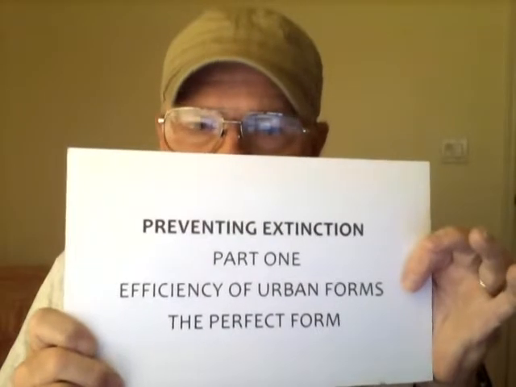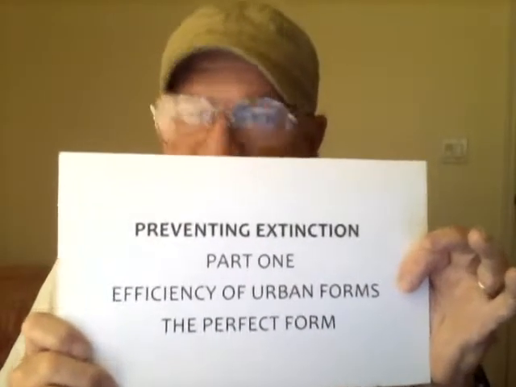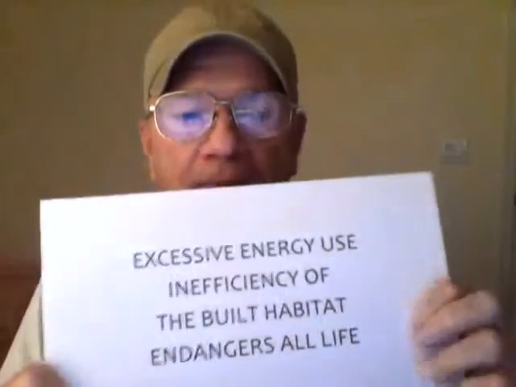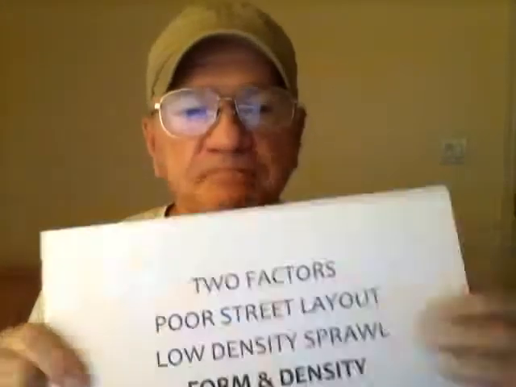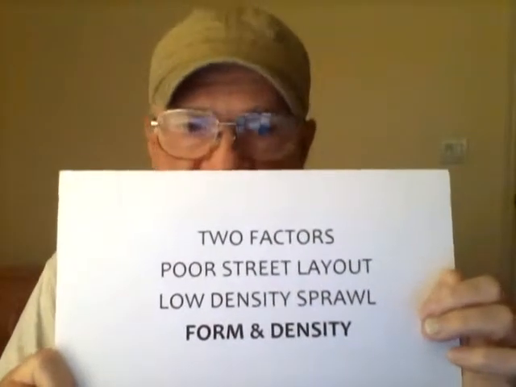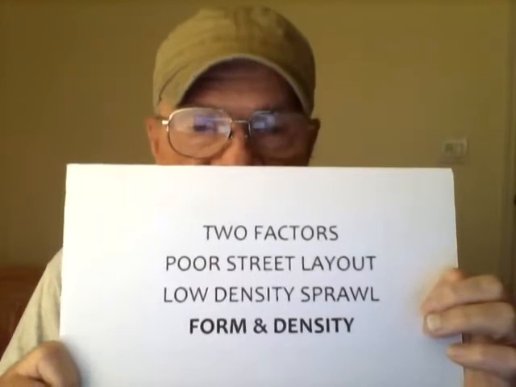Hi, this is part one, and it's how the form of a street pattern layout, the form of a city, determines how much energy it consumes. Excessive use of energy endangers all life. Two major factors are poor street layout and low density sprawl, which is form and density.